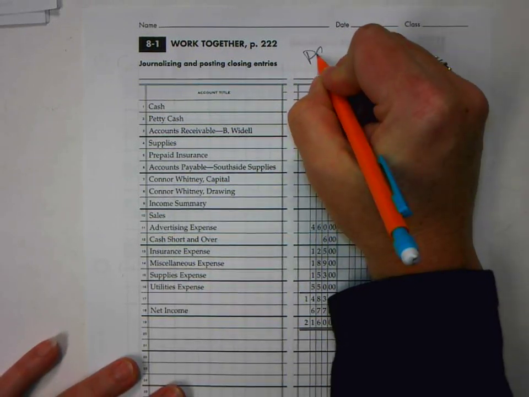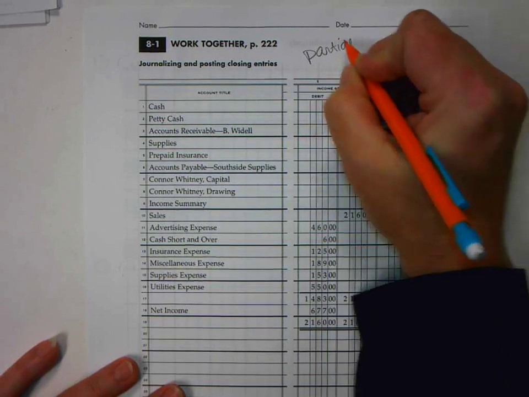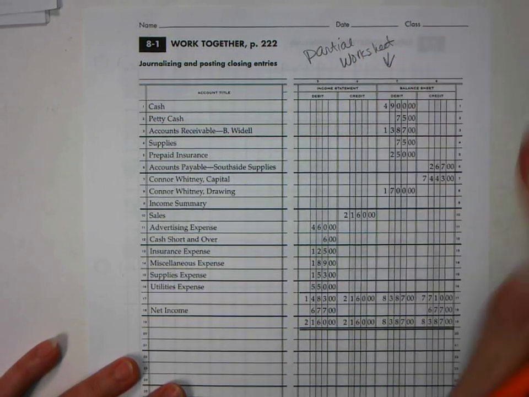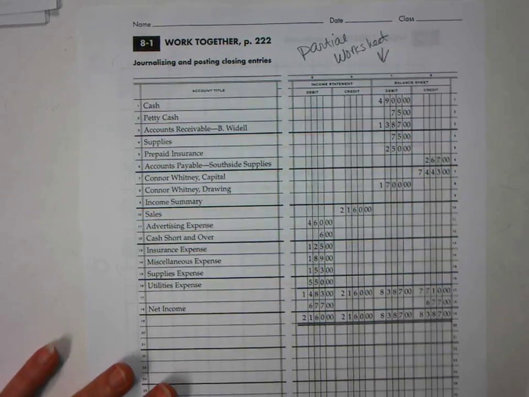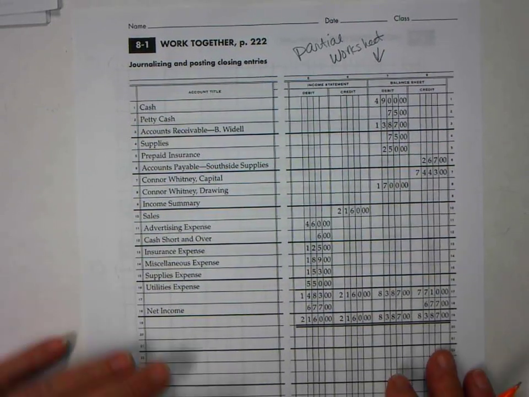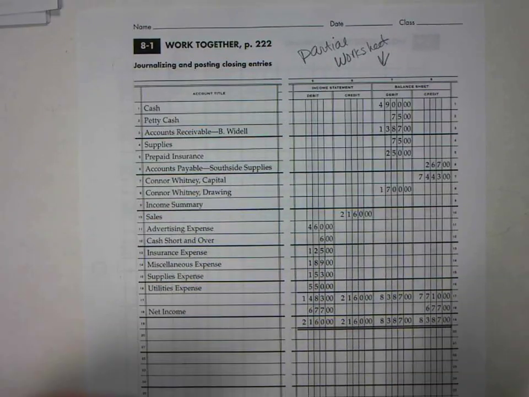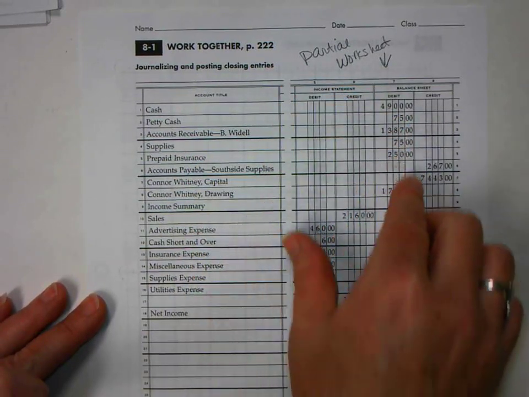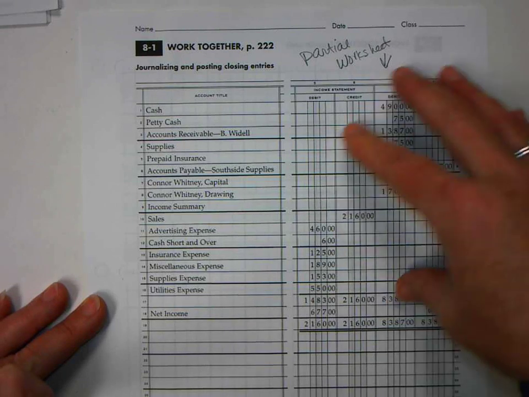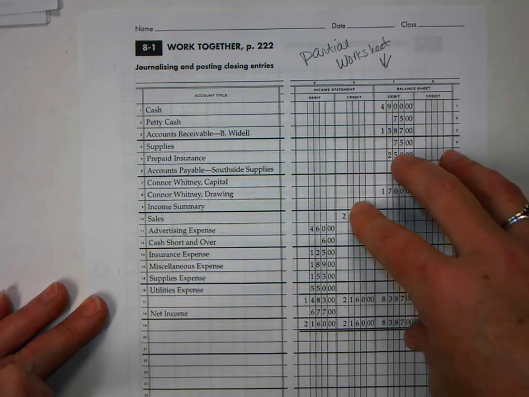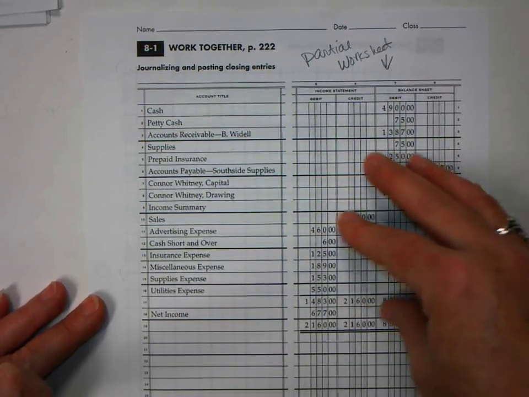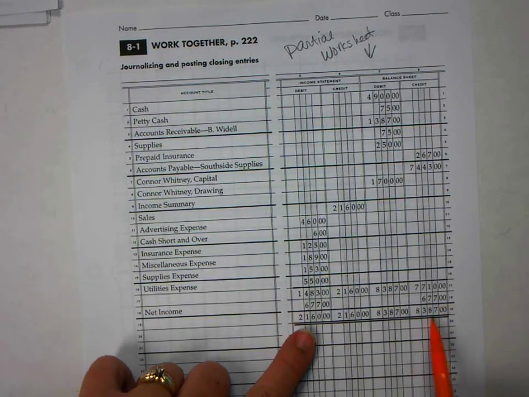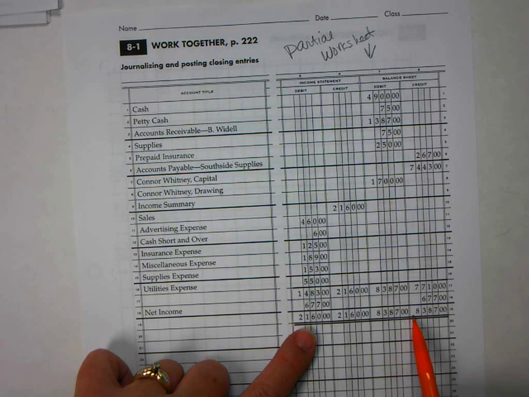All right, so again, we have here a partial worksheet. Remember the worksheet: we have all of our accounts, then the balance from the ledgers, then we did the adjustments, and then we extended everything over. These are the columns that we extended them to, so this is actually where we're working off of. You can see down here we've got our net income calculated and those totals at the bottom. That should look familiar to you.